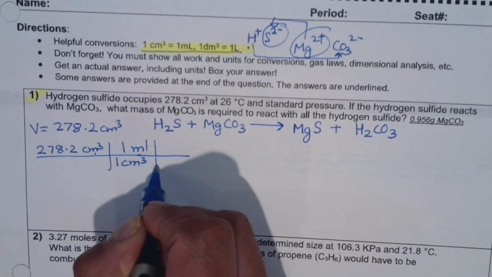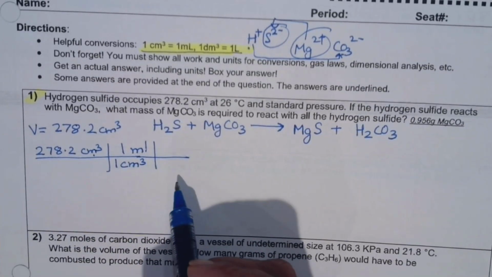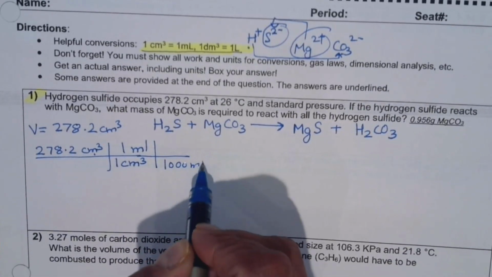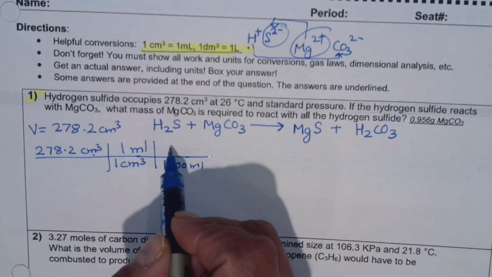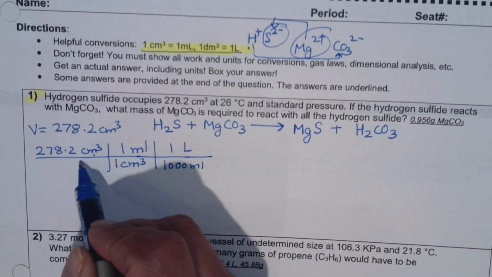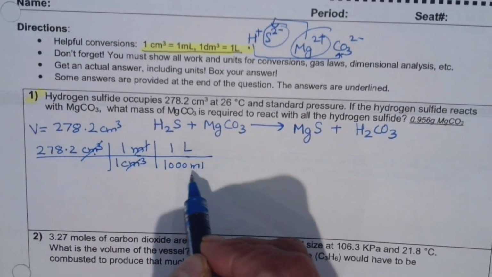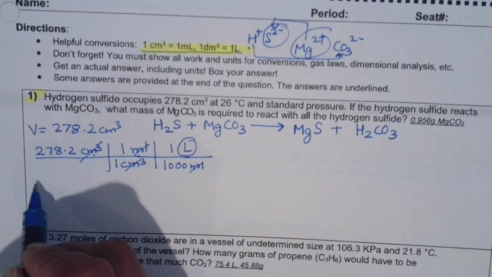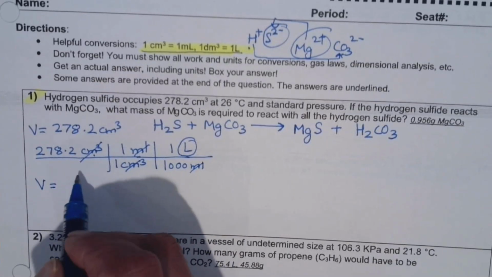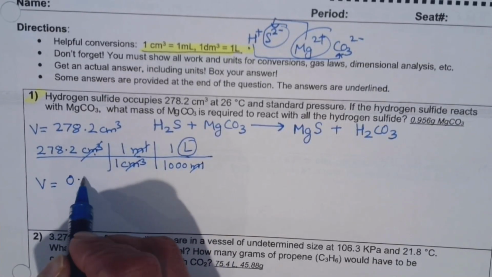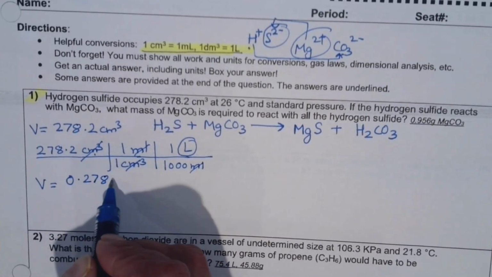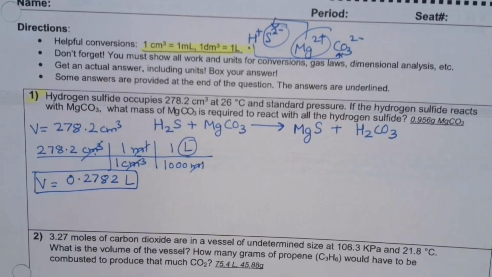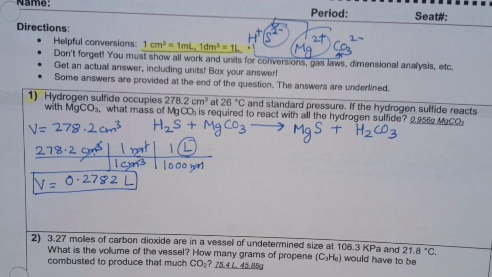Now I know how I can go from milliliters to liters. 1000 mL equals 1 liter, so you can cancel the units, milliliters with milliliters, and you get your volume in liters. So volume comes out to be 0.2782 liters. Now we have the volume.